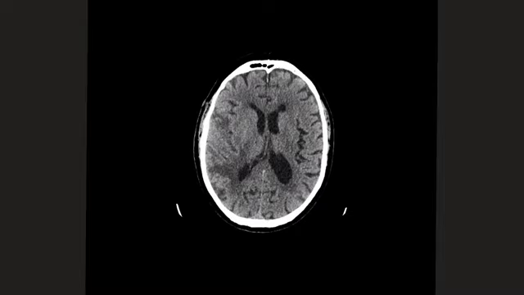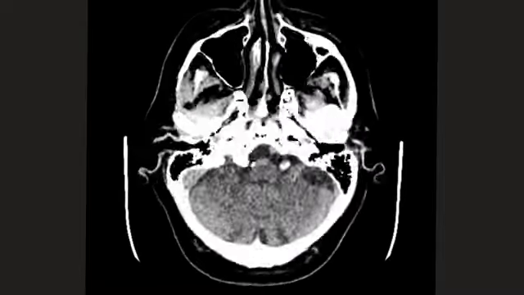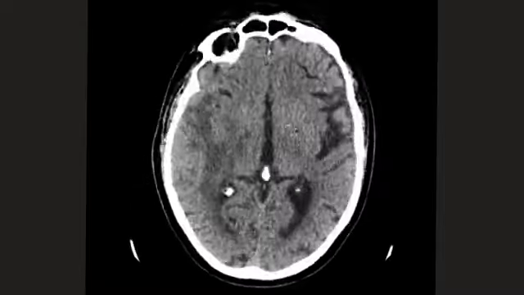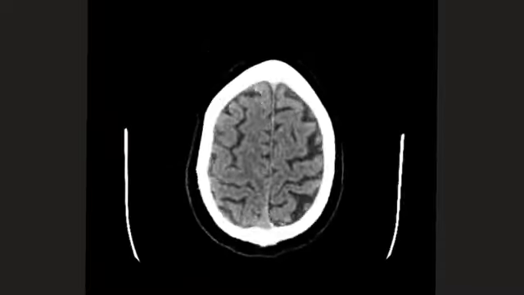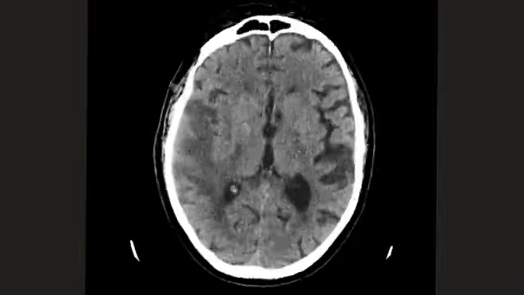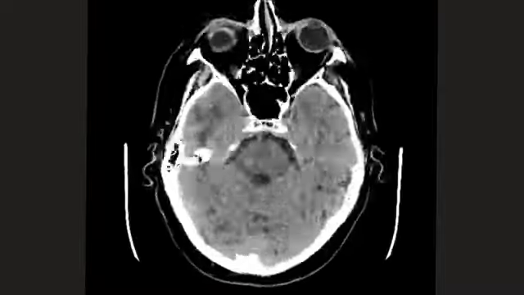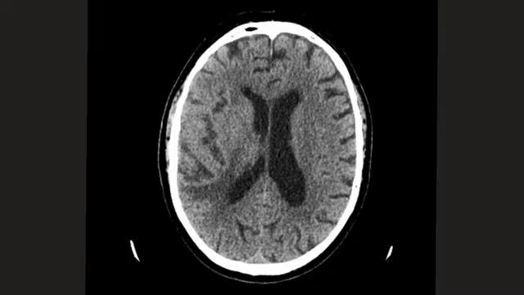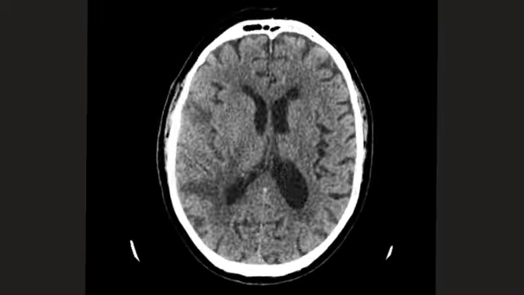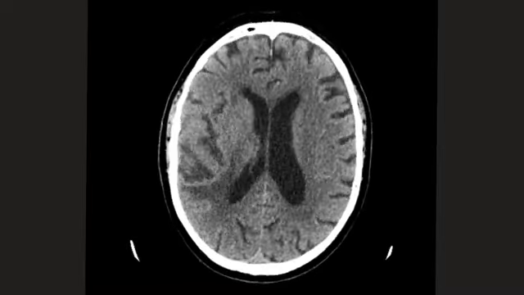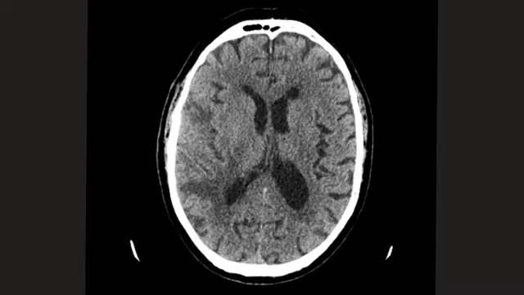So looking at this second case, as we scroll through the brain, you can see that there's an abnormality in the right cerebral hemisphere. There's extensive vasogenic edema, which is affecting the right temporal lobe and extending into the right frontoparietal areas. There's a degree of mass effect with slight effacement of the right lateral ventricle, and also there are some slightly hyperdense foci, such as the one seen here, which are suspicious for intraparenchymal hemorrhage.